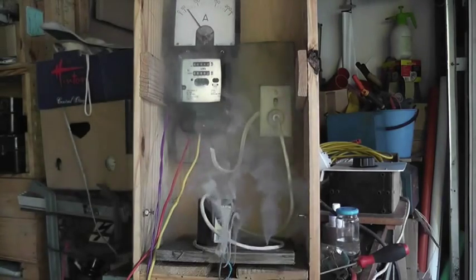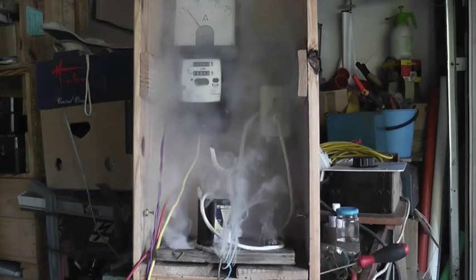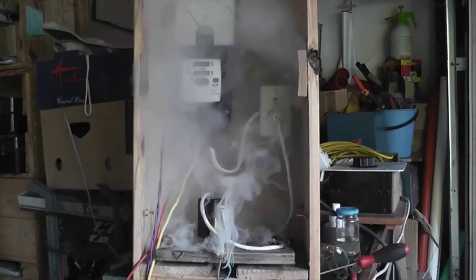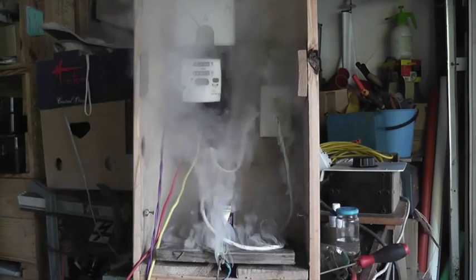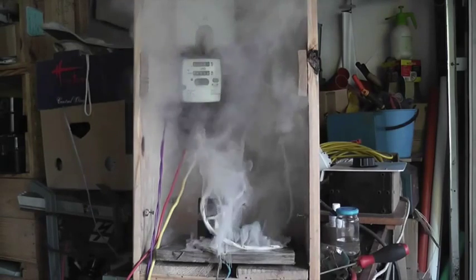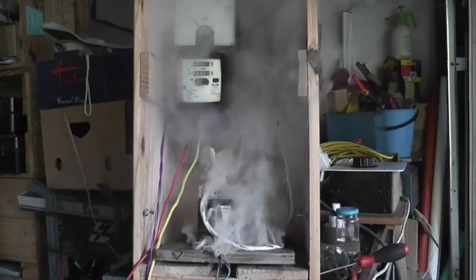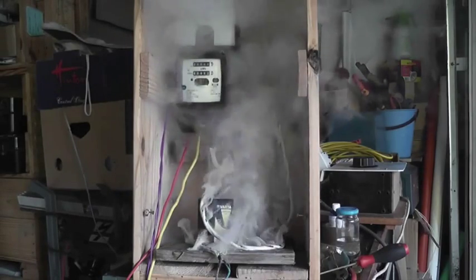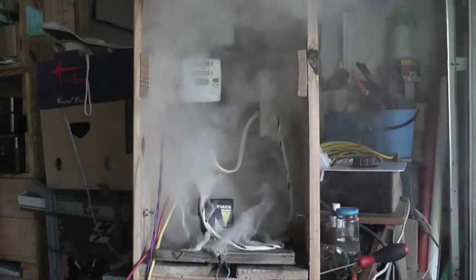You see a lot of smoke now. This is only at about 50, 60 amperes. This is what would happen if you had no fuse on a lead. Controlled environment, so don't try this at home. It's sitting at 60 amps now, dropped down a bit because of the resistance. Oh no, it's really smoky.